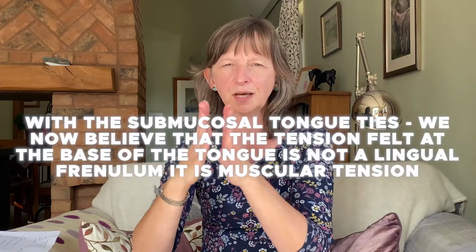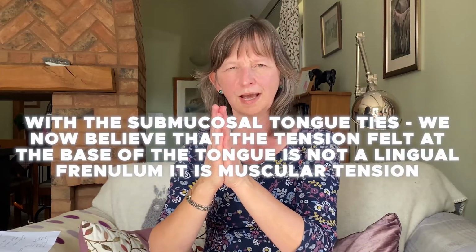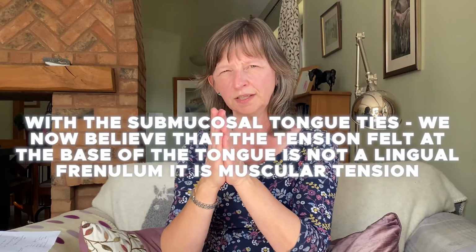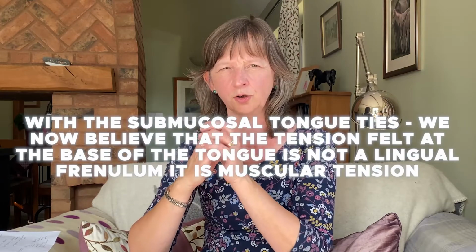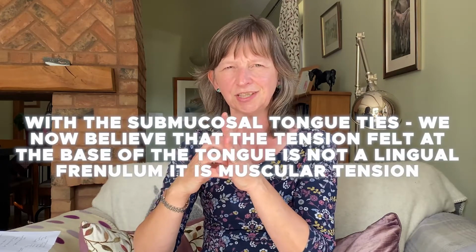So with the submucosal tongue ties, what we now believe is happening based on the anatomical research is that the tension that you're feeling at the base of the tongue is actually not a lingual frenulum. It is actually simply muscular tension. And what was being clipped previously may actually just be the septum, the dividing wall, which goes up the middle of the genioglossus muscle.